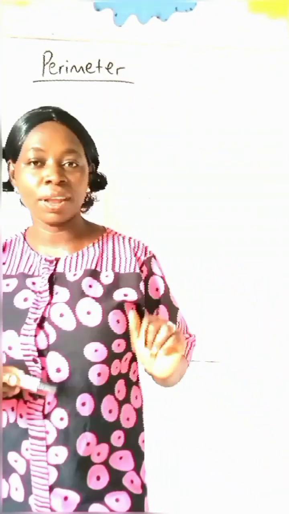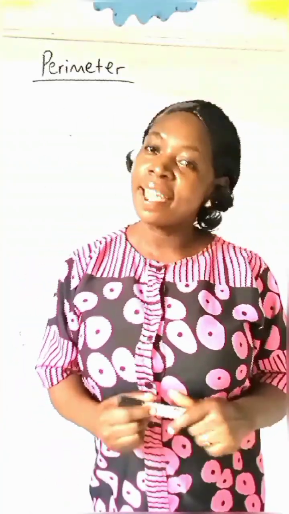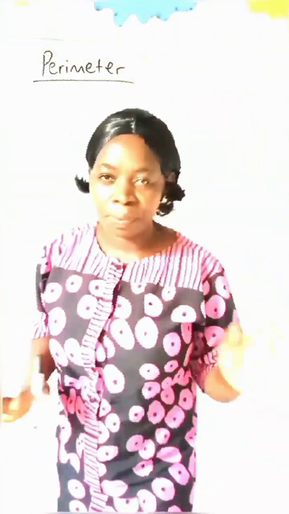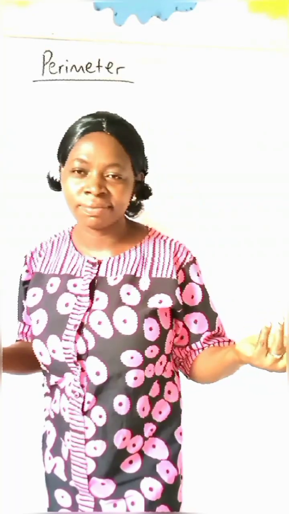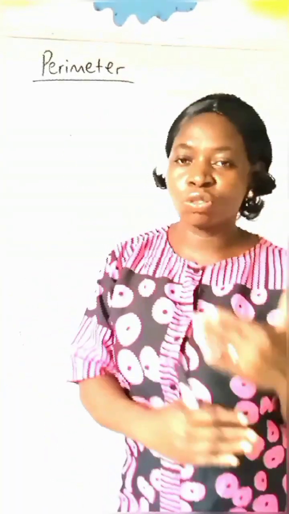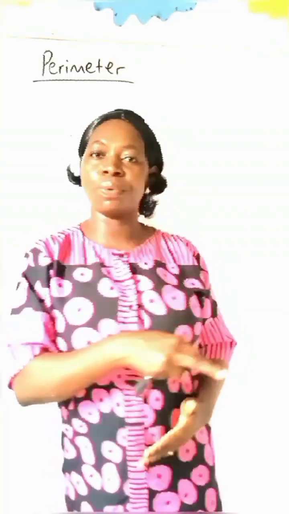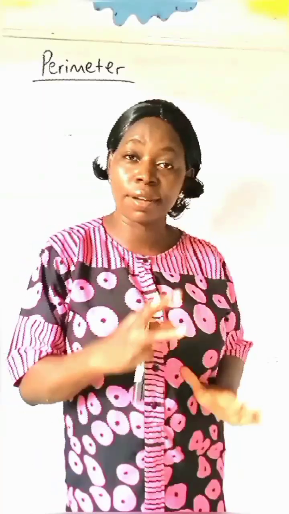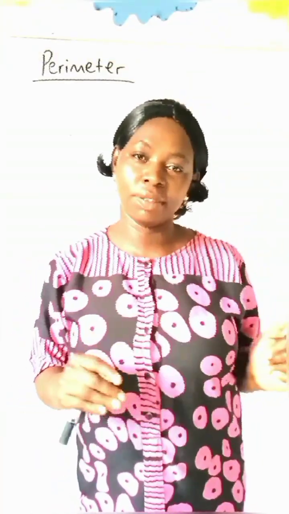In today's lesson, we're going to be looking at an important topic, and that topic is perimeter. When you hear the word perimeter, what comes to your mind? Perimeter is the total distance around a shape. Any shape. Imagine you walking around a field, and you measure the whole distance you have covered around that field. That is what we call perimeter.